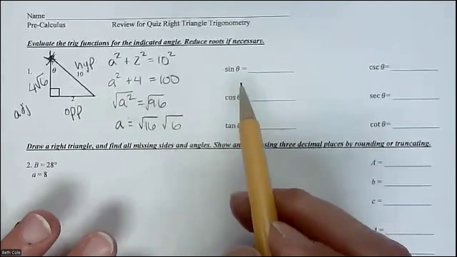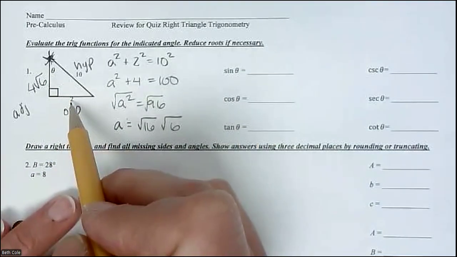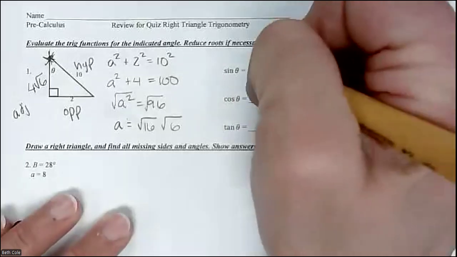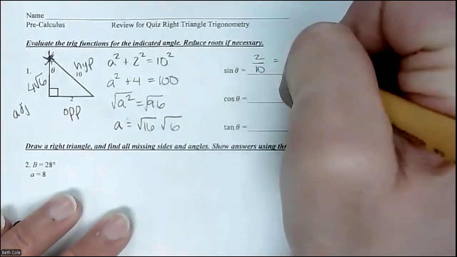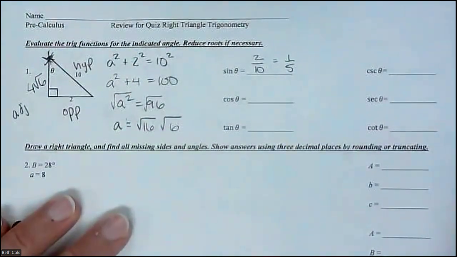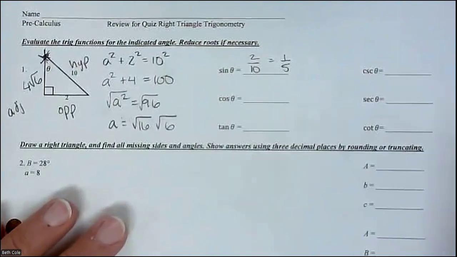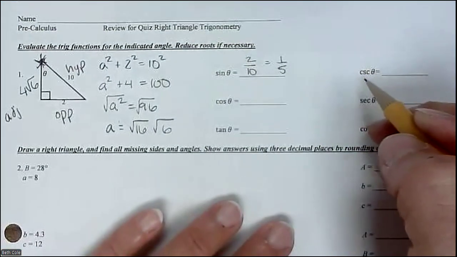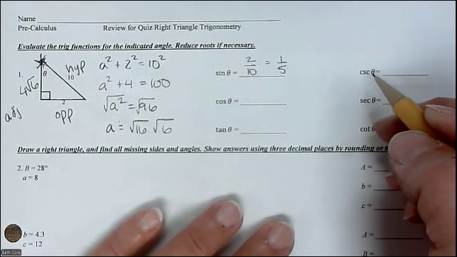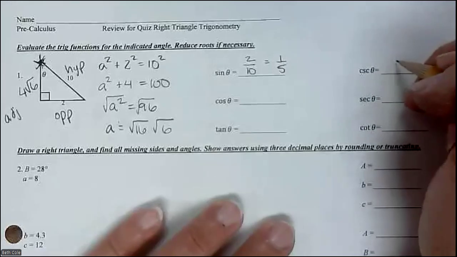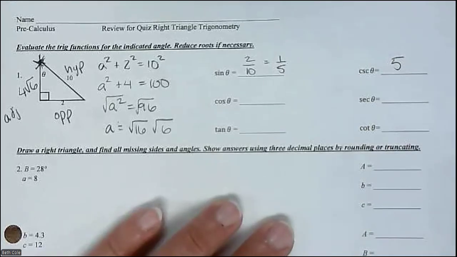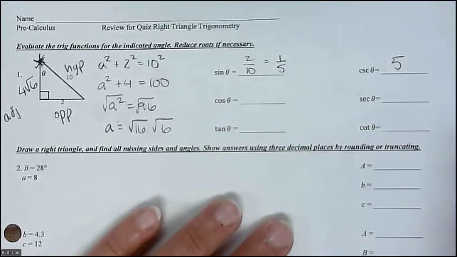Sine is what over what? Good. So that would be 2 over 10, which reduces to 1/5. Does anyone remember how to say this one? If not, I'll remind you, but I'm just throwing it out there. Cosecant. Good job. And all you do is flip it over. So 5 over 1 or just 5. I would take 5 over 1. That's perfectly fine.